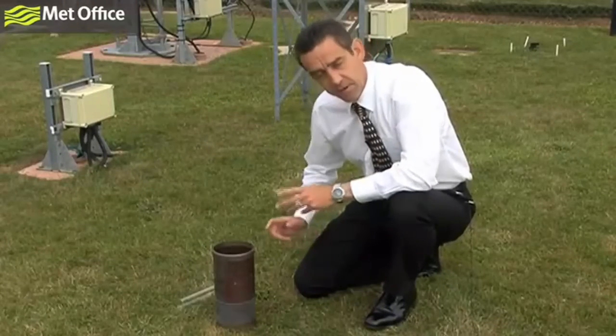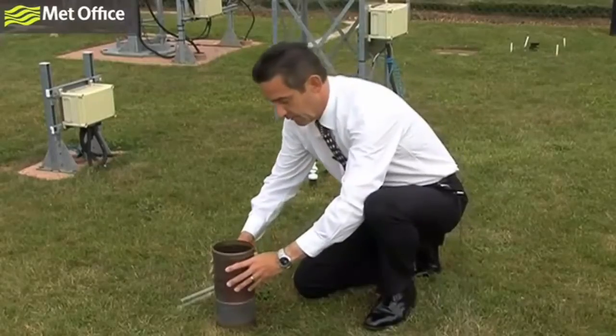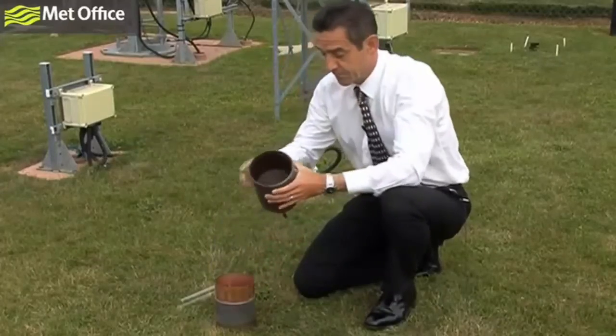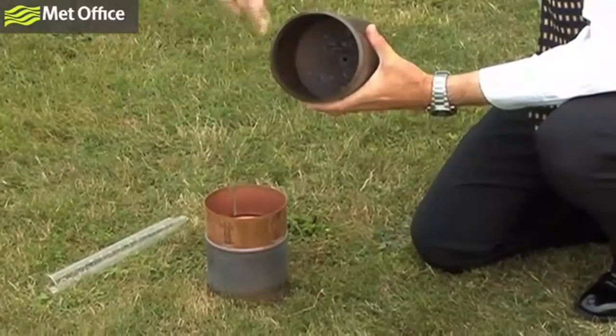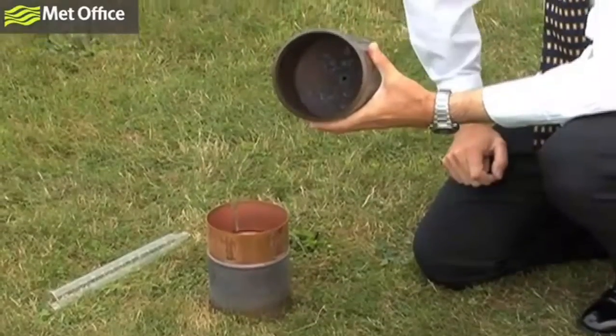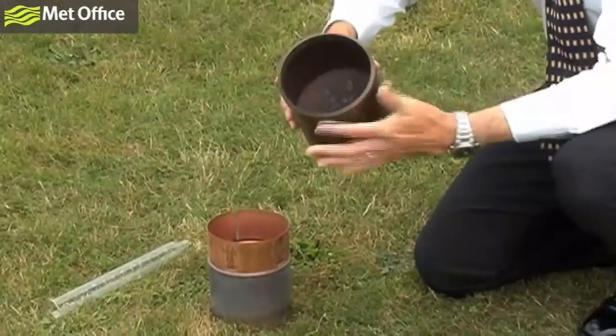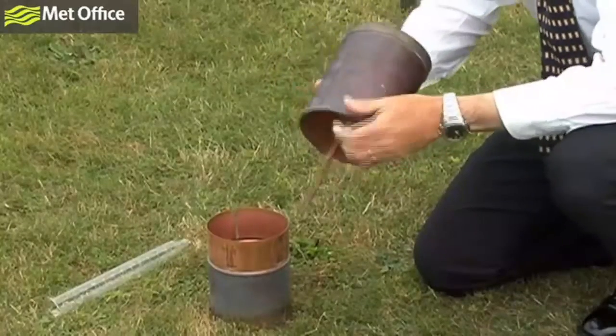And the first thing that we're going to look at is the very simplest of rainfall measuring devices, and we call it a 5-inch rain gauge. So what we have here is a 5-inch rain gauge. Very, very simple in operation. But what we have here is a very sharp edge, and the distance between the two sharp edges across the diameter here is 5 inches. You'll see that there's a funnel within.